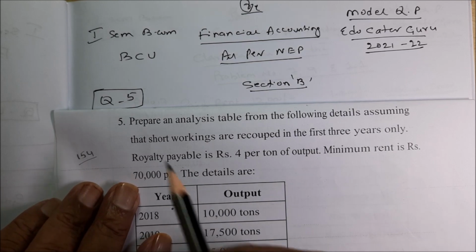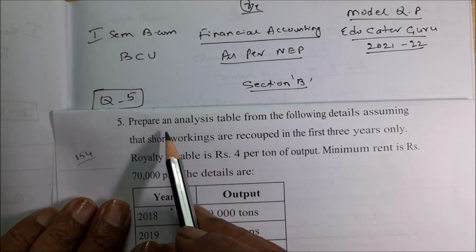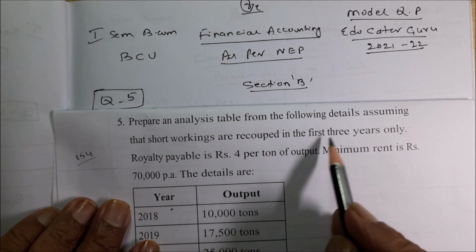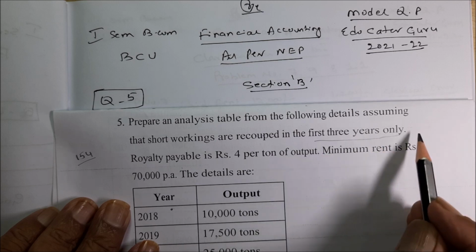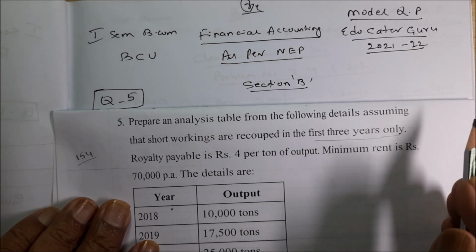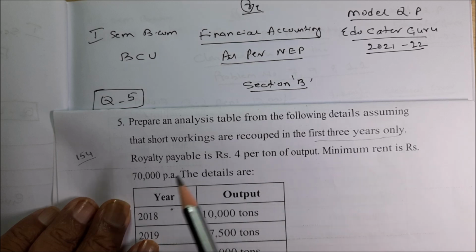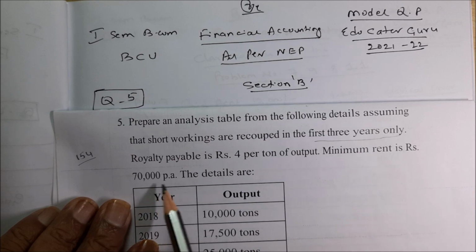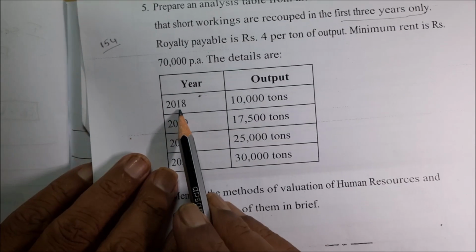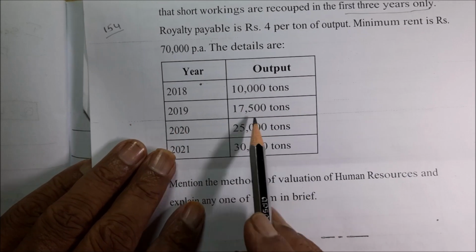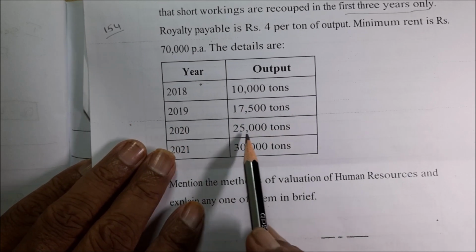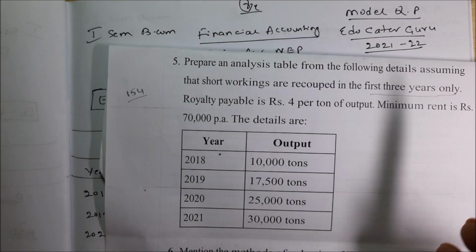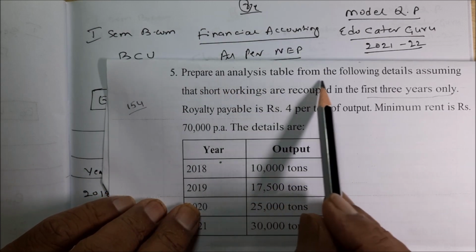Now, problem number 5. Prepare an analysis table from the following details, assuming that short workings are recouped in the first 3 years. First 3 years only. If it is not recouped, then it will be transferred to profit and loss account. Royalty payable is rupees 4 per ton of output. Minimum rent is rupees 70,000 per annum. The details are 2018 10,000 tons, 2019 17,500 tons, 2020 25,000 tons, 2021 30,000 tons. Then you have to prepare the analysis table.